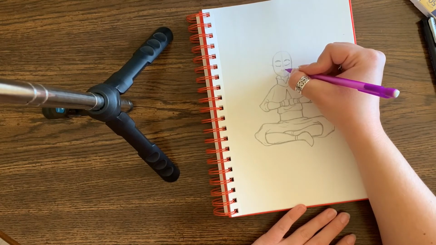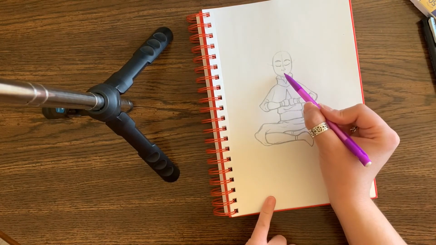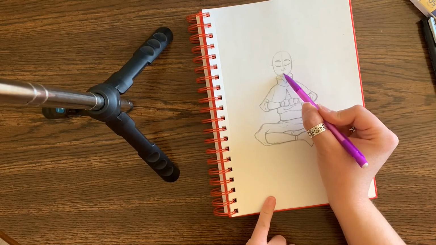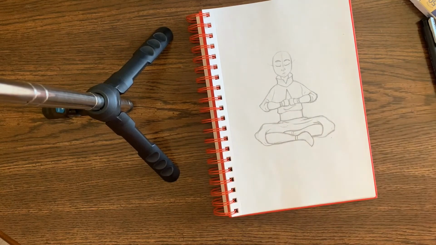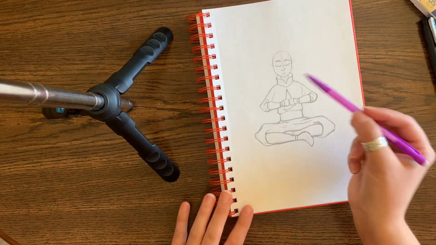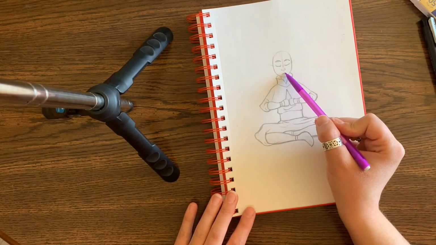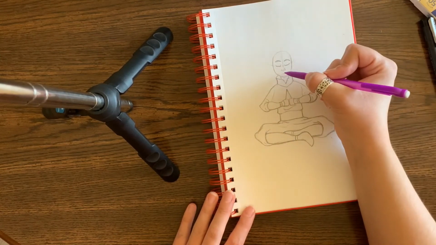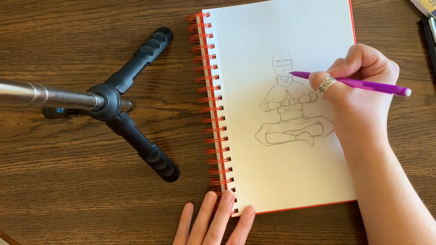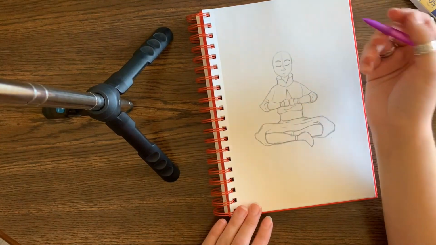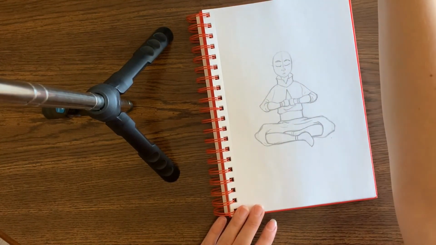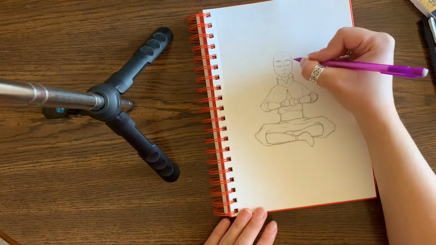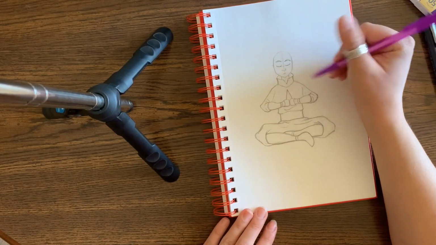That's better. And then the mouth is super easy because we're just doing one line. Kind of like that. And you can make him smiling if you want to. I kind of want to make him look really thoughtful and pensive. So just one line. It can be slanted, or you can experiment with doing it straight across, whatever looks good, whatever you think works best. And then once we're done with the mouth, we're going to do the ears.